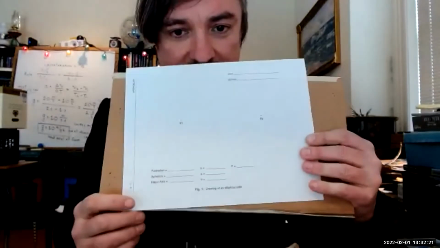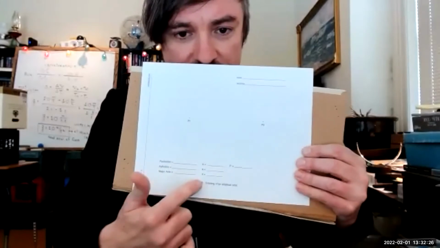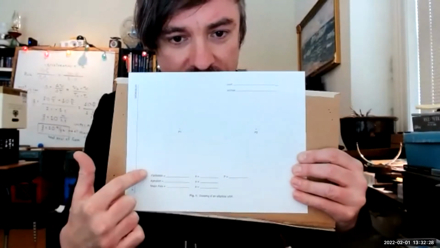Okay, everyone, welcome back. We're about to do lab 3, where we're going to make a model of an ellipse using the thumbtack and string method, which is kind of classic. Once again, to do this lab, ideally you'd have a piece of cardboard that you can put your printout of page 5-5 of that lab packet. It should have 2 focus points. It should have places to put these quantities.